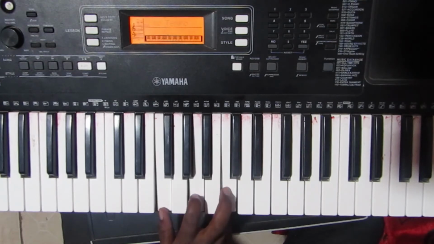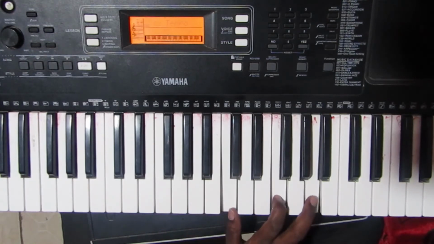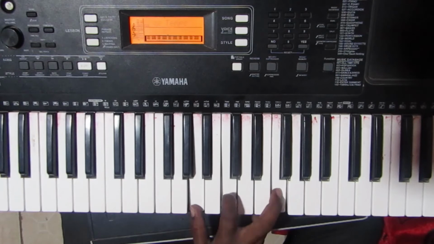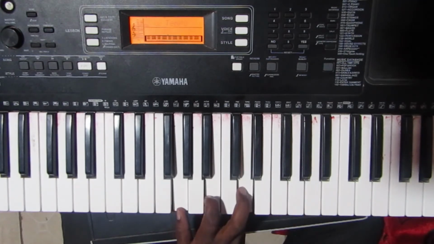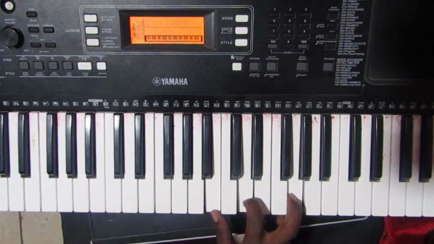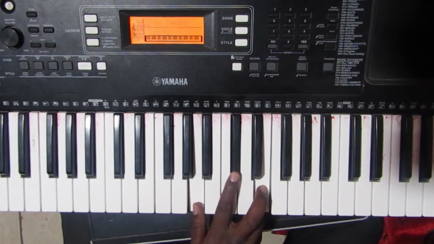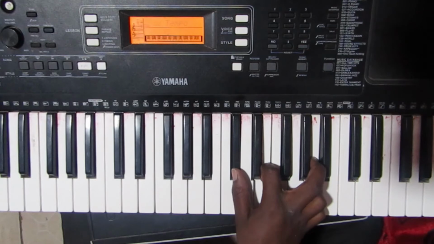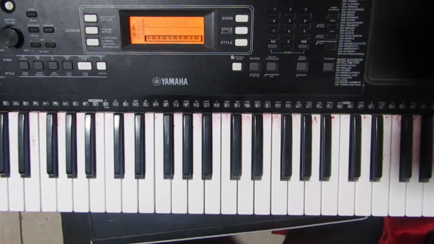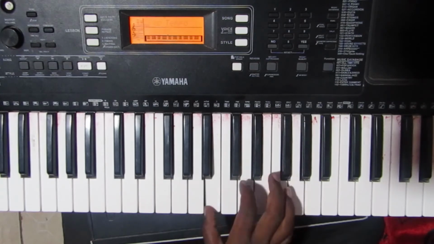We have F here, first inversion, second inversion. We have G, first inversion, second inversion. We have A major, we go to first inversion, second inversion. The last one is B major.